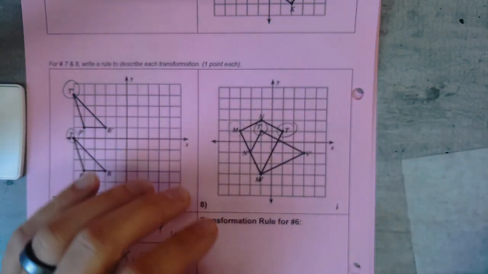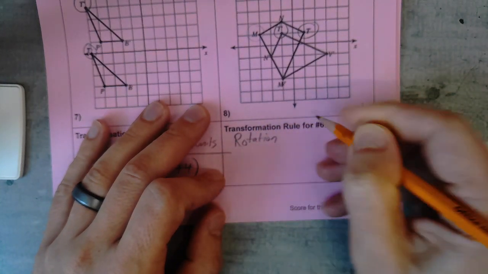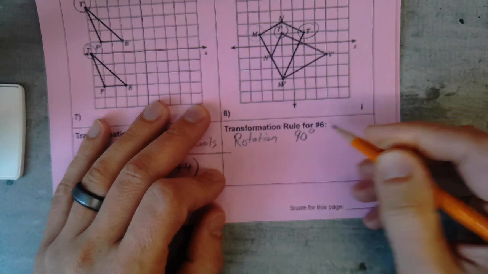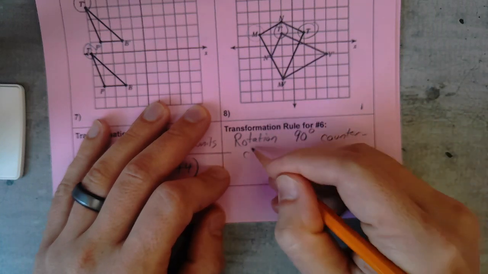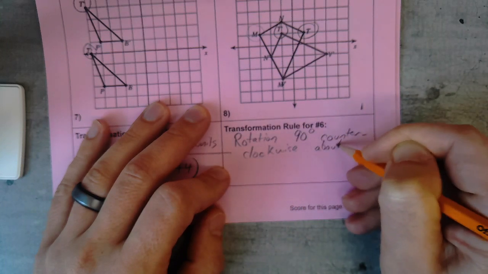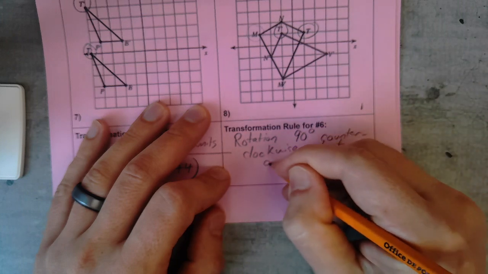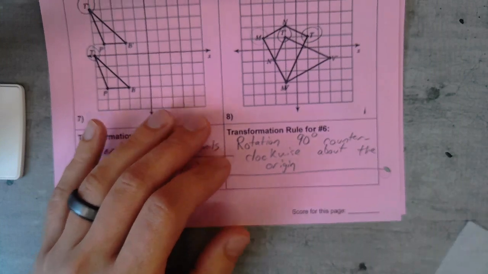It's counterclockwise. So I need to write rotation 90 degrees counterclockwise about the origin. Okay, now you could also go the other way.